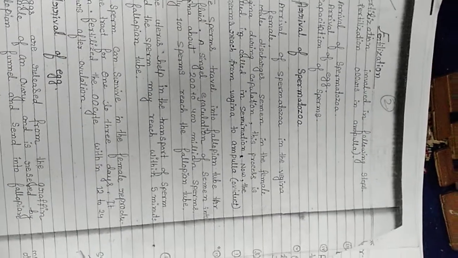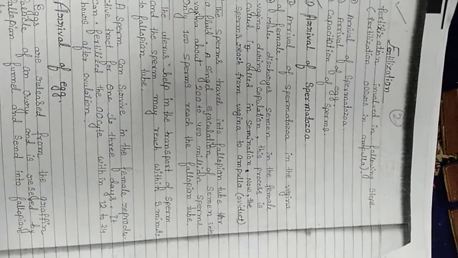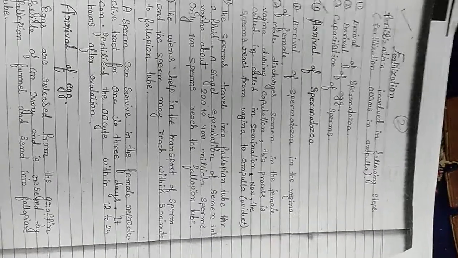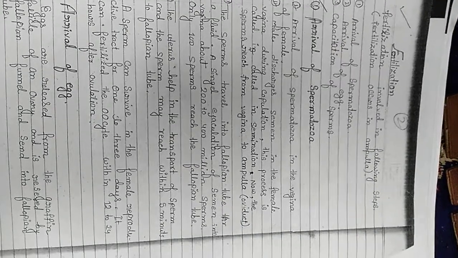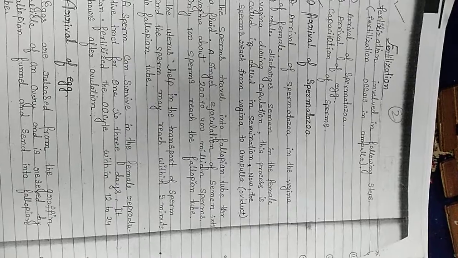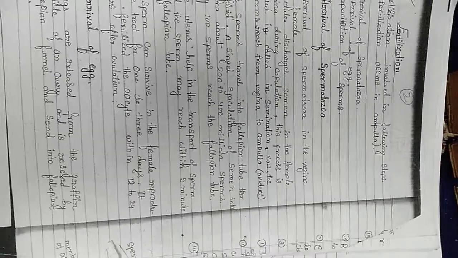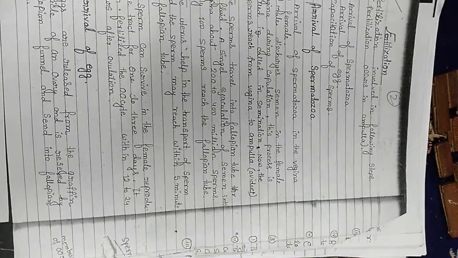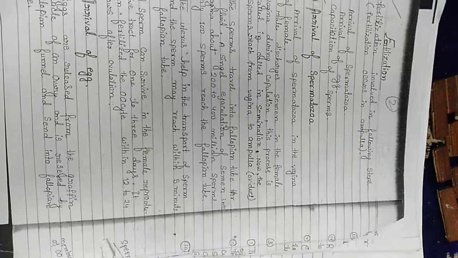A single ejaculation of semen introduces into the vagina about 200 to 400 million sperms. Only about 100 sperm reach the fallopian tube. The uterus helps in the transport of the sperm, and the sperm may reach the fallopian tube within 5 minutes. The sperm can survive in the female reproductive tract for 1 to 3 days. It can fertilize the oocyte within 12 to 24 hours after ovulation.